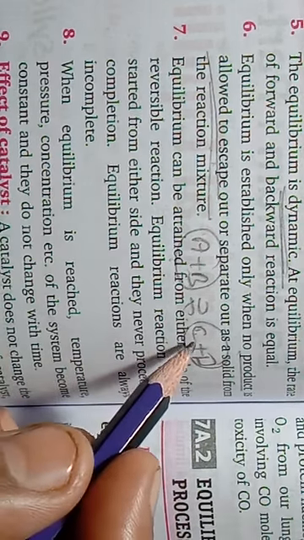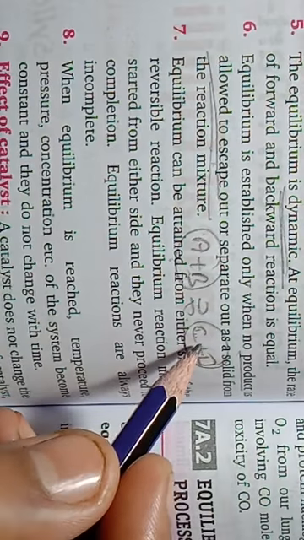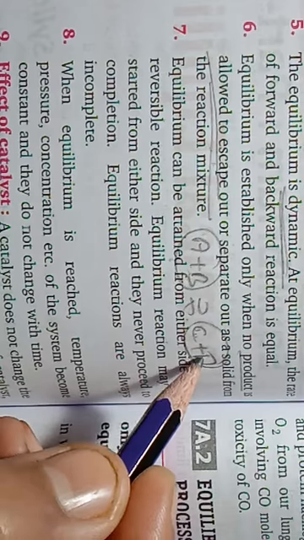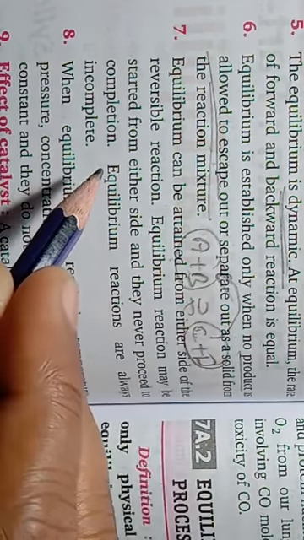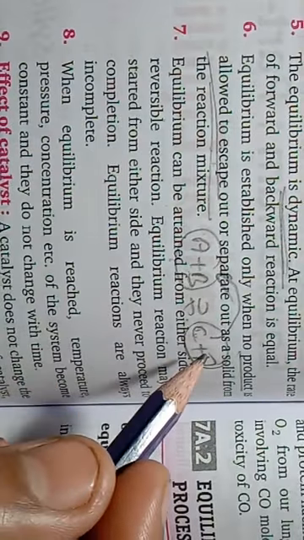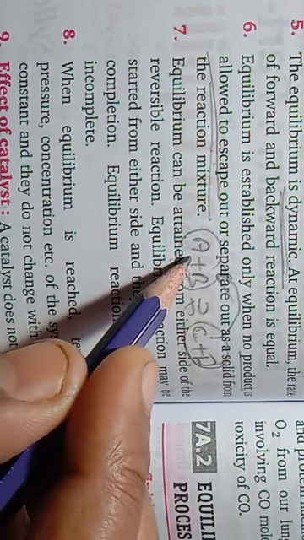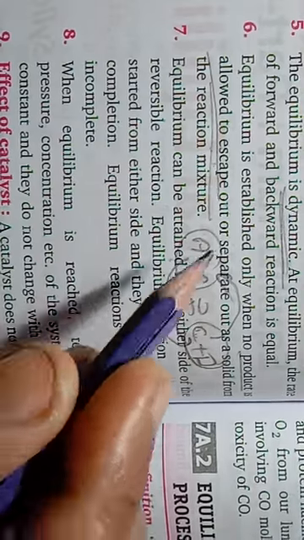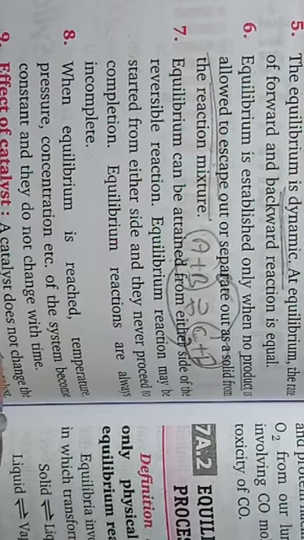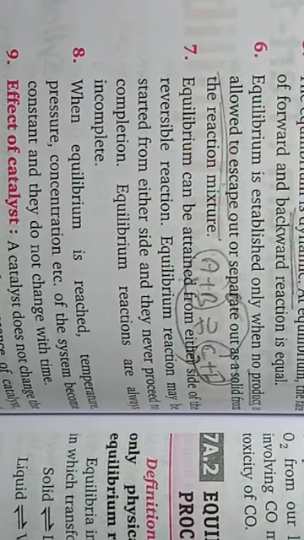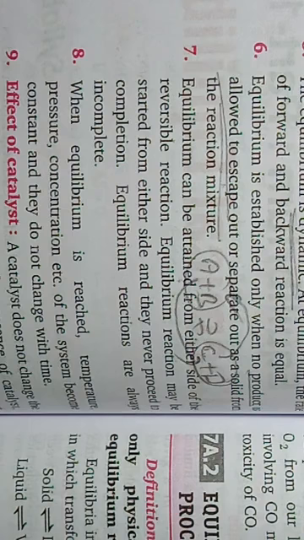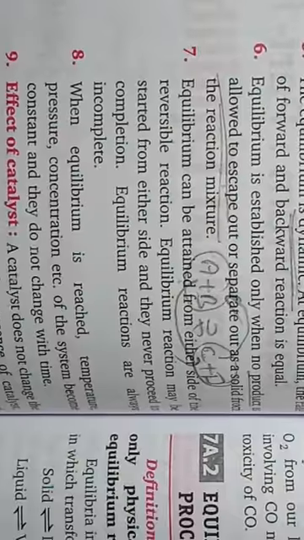If you take C and D, then the reaction will start from C and D to A and B, and then this equilibrium will be achieved. And if initially you take A and B, then the reaction will start from A and B to C and D, and after that equilibrium will be achieved. So equilibrium can be achieved from either direction, from backward to forward or from forward to backward. But after some time, both reactions will have the same rate.